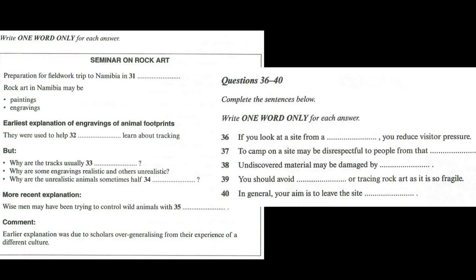But there were some mysteries. First, when you look at a typical Namibian painting or engraving, you see the tracks are repeated. There are dozens of tracks for the same animal. Well, you'd expect just one clear illustration if the aim was to teach tracking. Now, there were two more problems. Why are some of the engravings of animals very accurate, as you'd expect, all clearly identifiable, and others quite unrealistic?